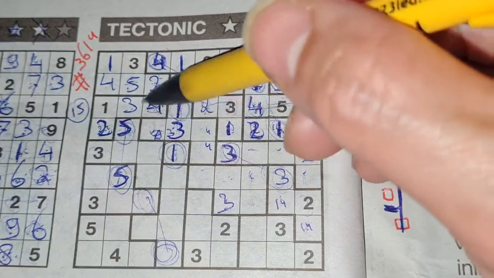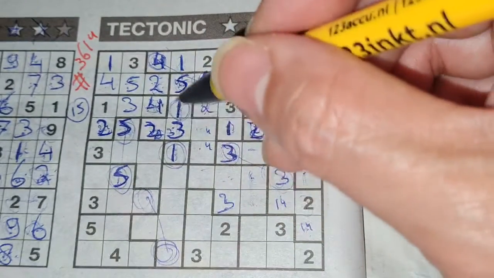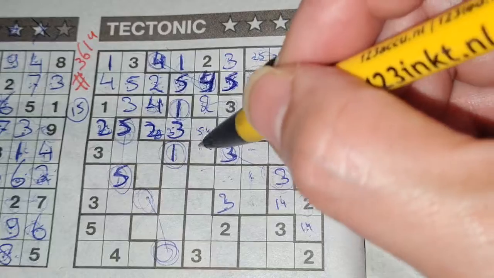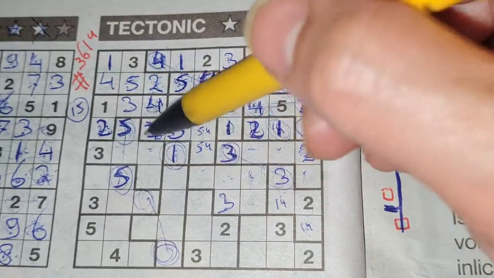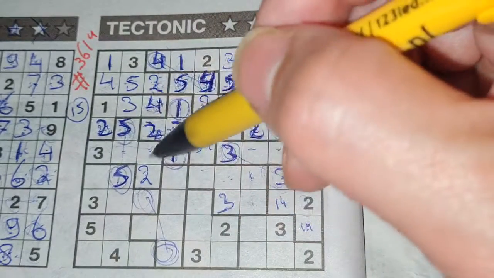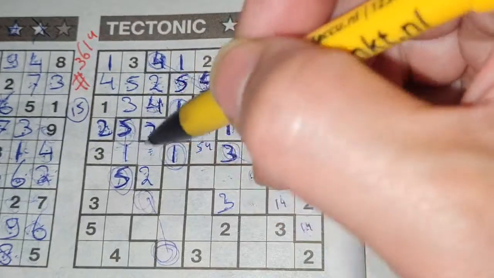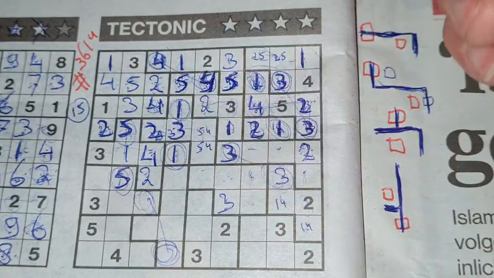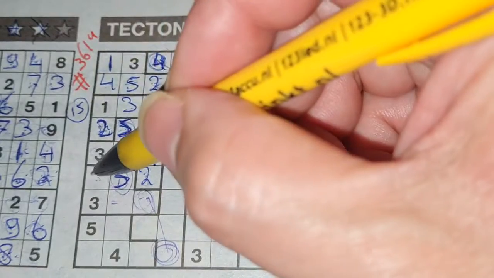Can it be a 3? Can it be 4? Can it be 5? Yes, definitely 2. 2 numbers left in this area for numbers 4 and 5. 4 and 5, okay. These two boxes can be a 2, so 1 box left for the 2 should be there. 2 numbers left in this area for numbers 1 and 4. We see here 1, no 1 there, 1 should be here, and a 4 goes there.